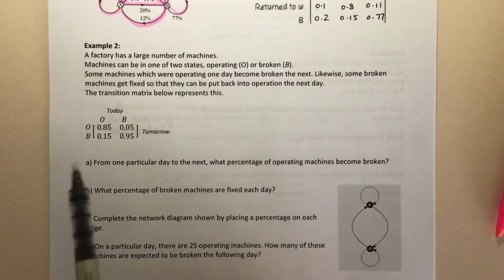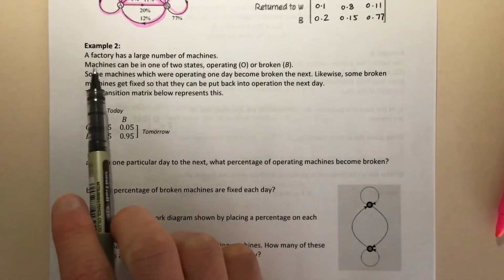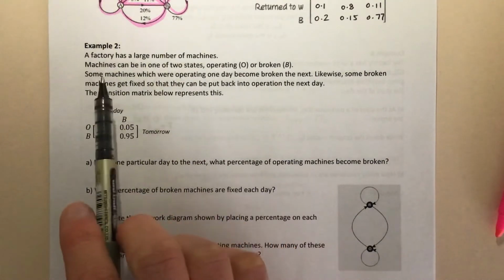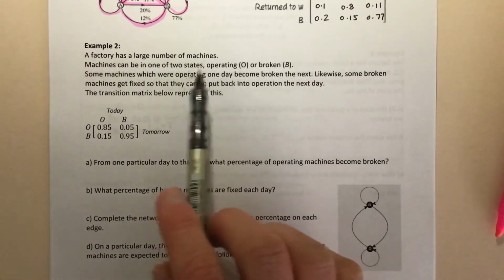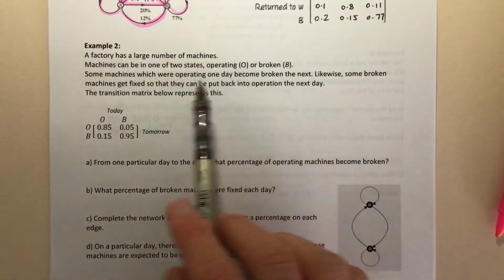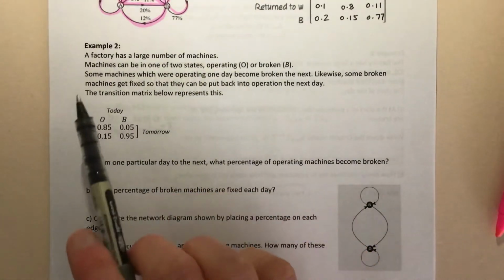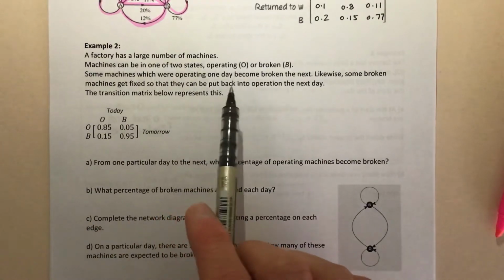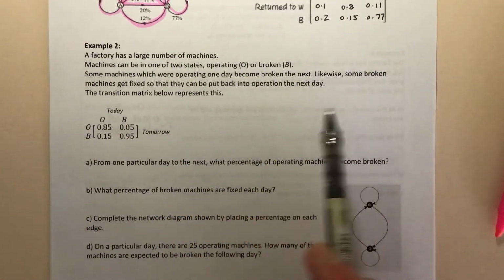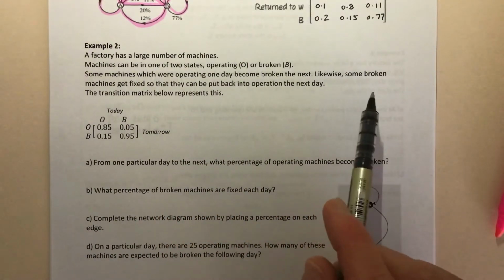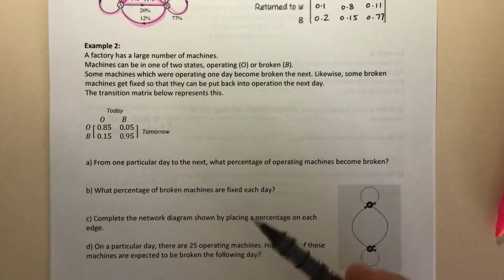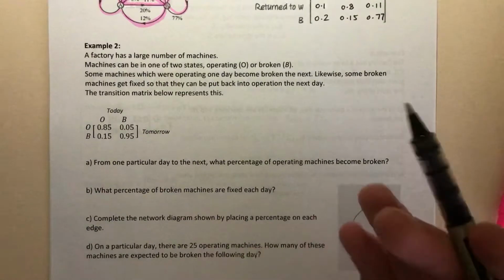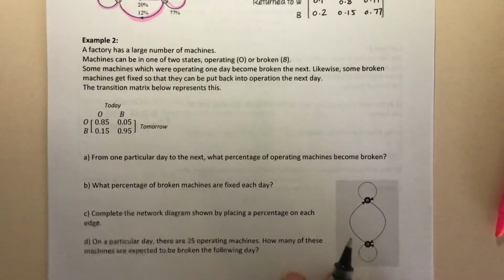In this example here, we're given a context where a factory's got a large number of machines, and these machines can either be operating or broken. Right, so they can be in either of those two states, operating or broken. Some machines which were operating one day become broken the next, so some of them obviously break down, but likewise some broken machines get fixed so that the next day they'll become operating. So you've got machines changing from operating to broken or broken to operating from day to day.